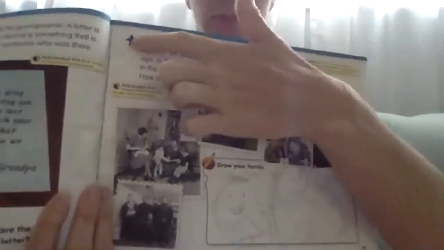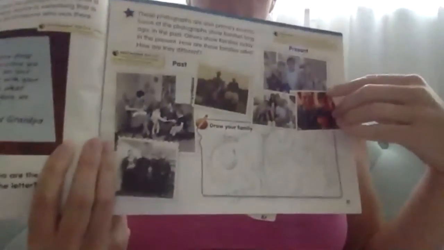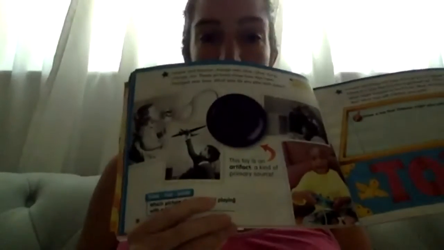Past and present. Draw your family here. You're going to read this. Remember, whenever you see that little star, that's a reading area. And then you're going to go to page 18. So that's where you're going to stop today.